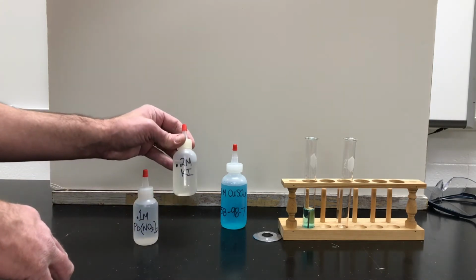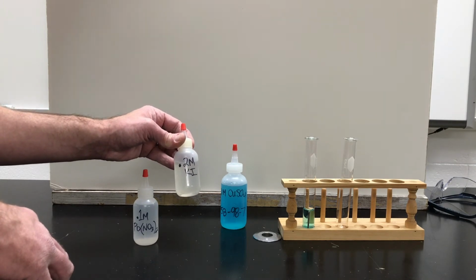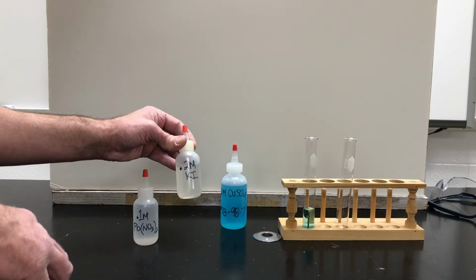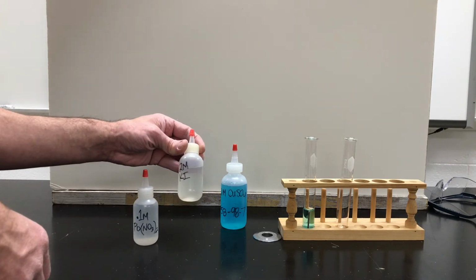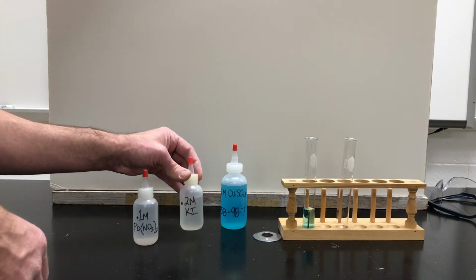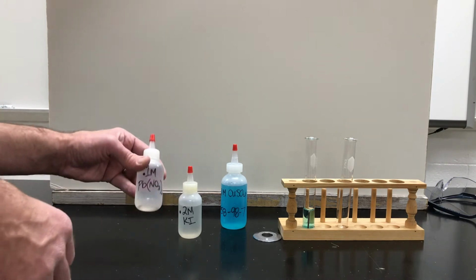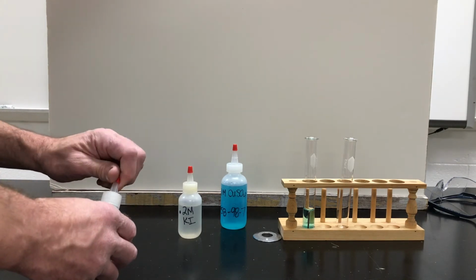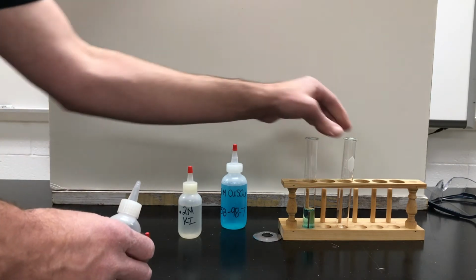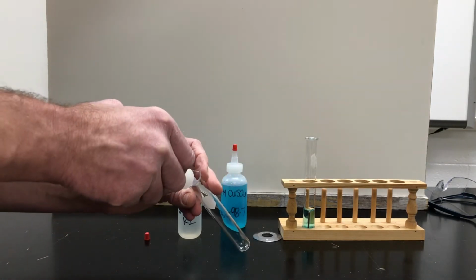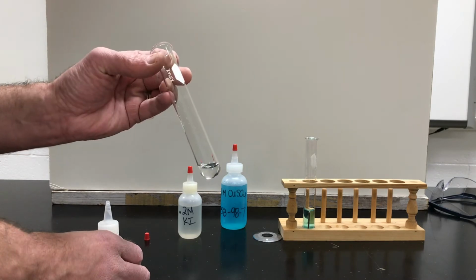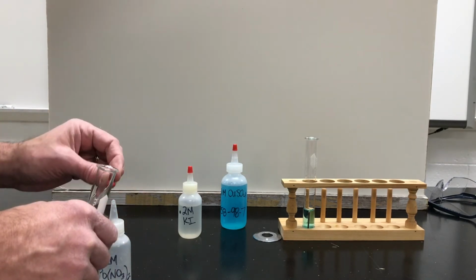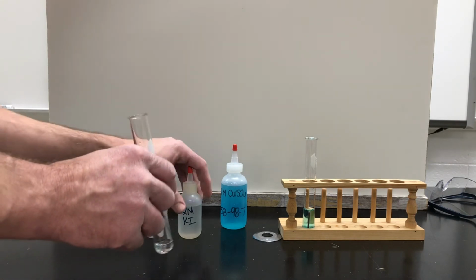In this little bottle is a solution of potassium iodide. Again, potassium iodide is an ionic salt dissolved in water. Again, it's clear and colorless. So what I would like to do is take a little bit of the lead nitrate into a test tube. I don't want to use a lot, I just need a little bit. That's enough, not much.